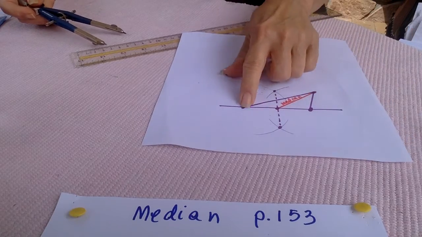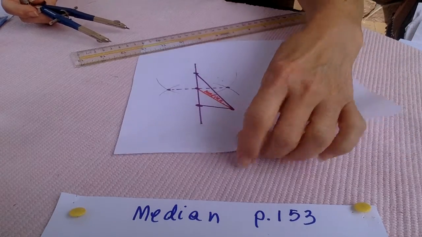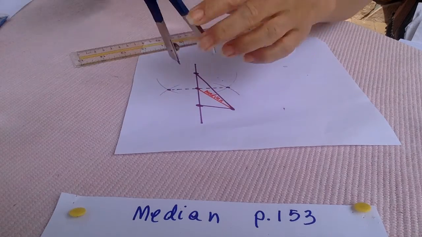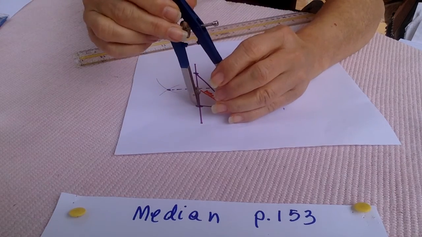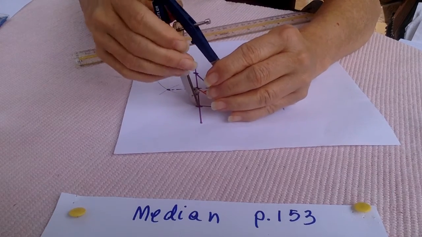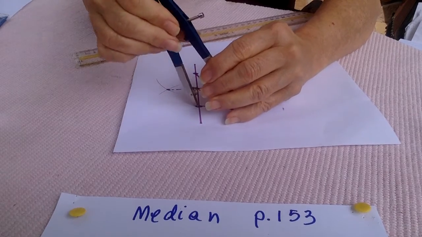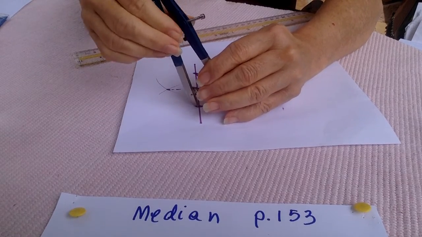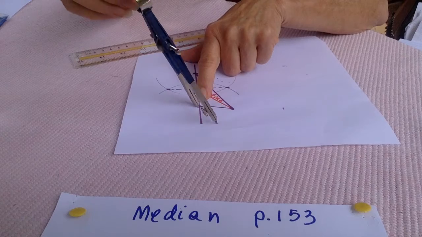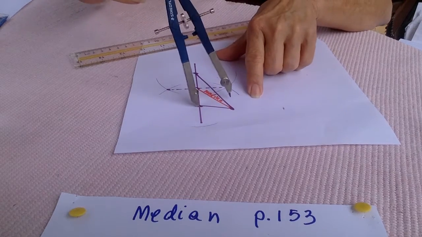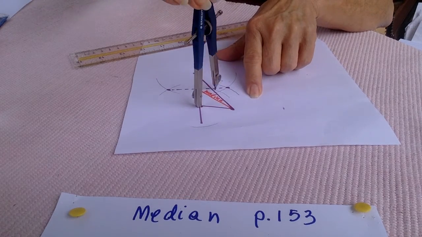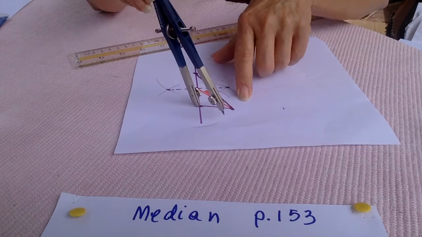So I found the midpoint of this line. I'm going to go ahead and find the midpoint of this line right here. And again, I'm going to do it exactly the same way. I'm going to make my circle a little bit smaller because it's a smaller line segment. All right, I go to one endpoint, I make an arc above and an arc below. Got to keep track of which arcs you're working with.